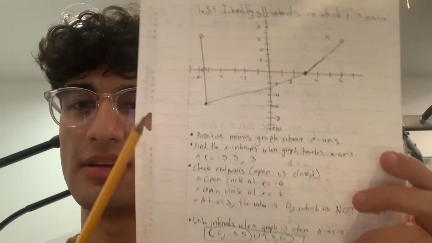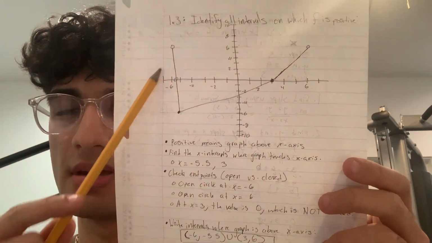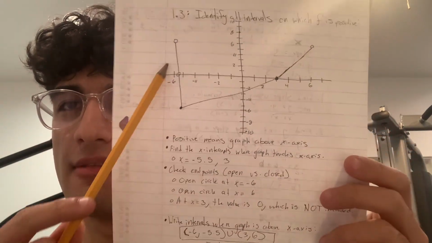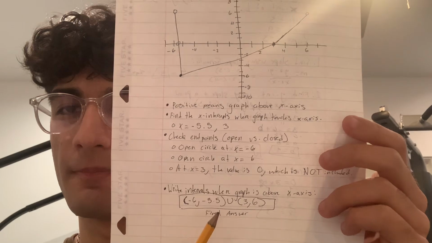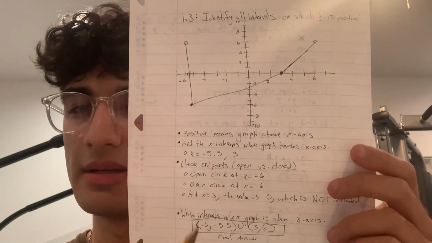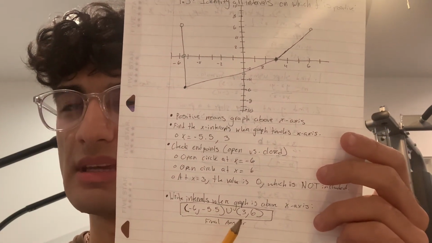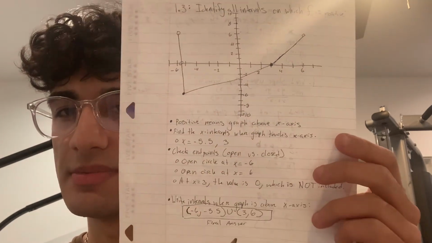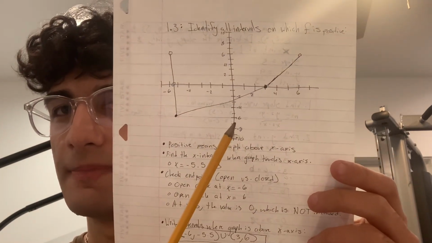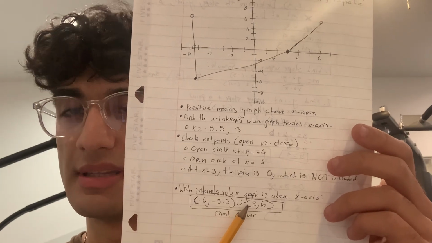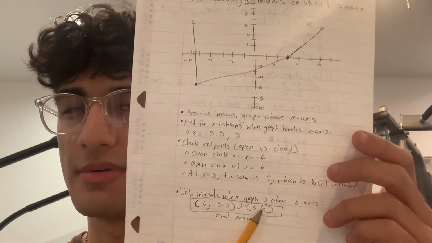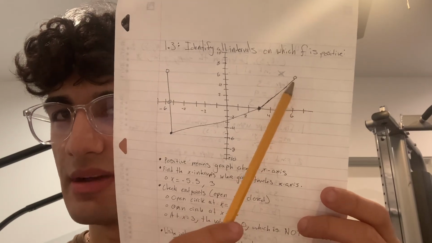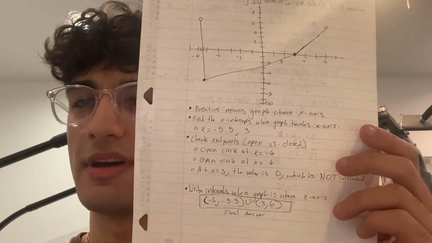And lastly, I wrote the intervals where the graph was above the x-axis, which gave me from negative 6 right here to about negative 5.5, and then we keep that open. We do not include that since it's on the line. And then you union it with 3, and the reason why I didn't keep this closed is because it's on the line again, so we didn't include it. So it's open, parentheses 3 comma 6, because it ends right here at 6, and that was an open circle, so we kept that open. And that was the final answer for 1.3.